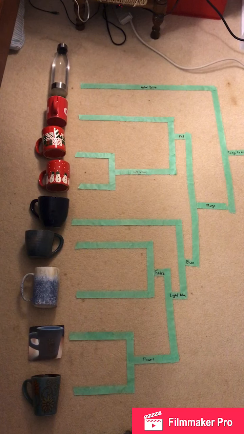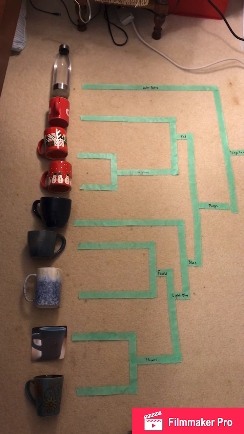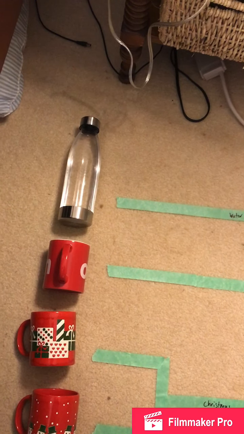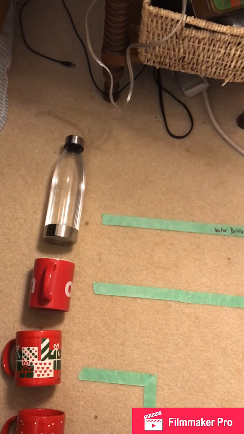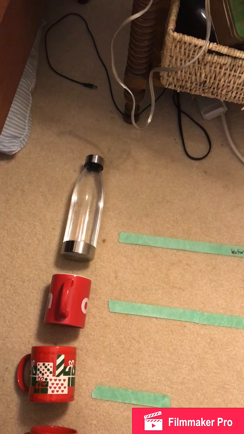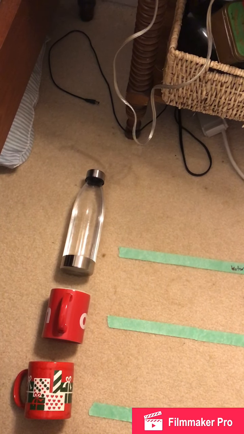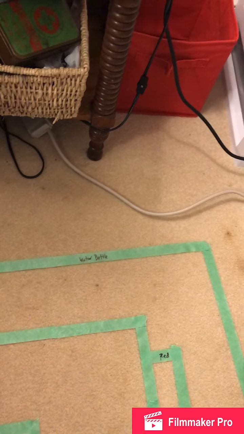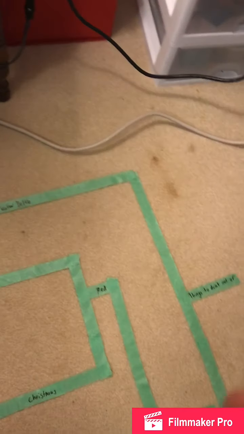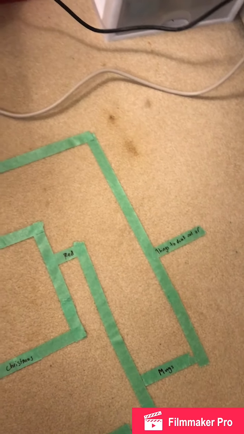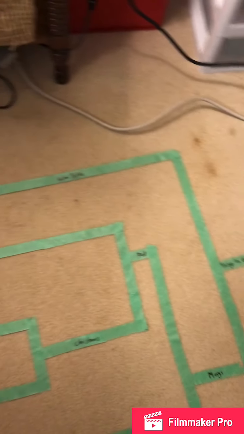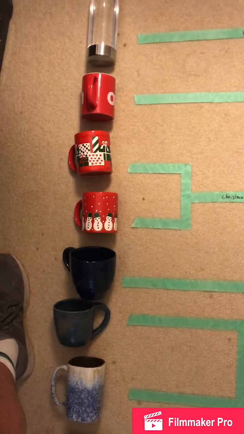All of these different mugs and the water bottle are examples of OTUs. We can start here where we have this water bottle as an outgroup. The outgroup is used in phylogenetic analyses to figure out where the root of the tree should be placed, and is shown to be diverging the most. The node here is the root, which is the branching point that represents the last common ancestor of all of the lineages in the tree.